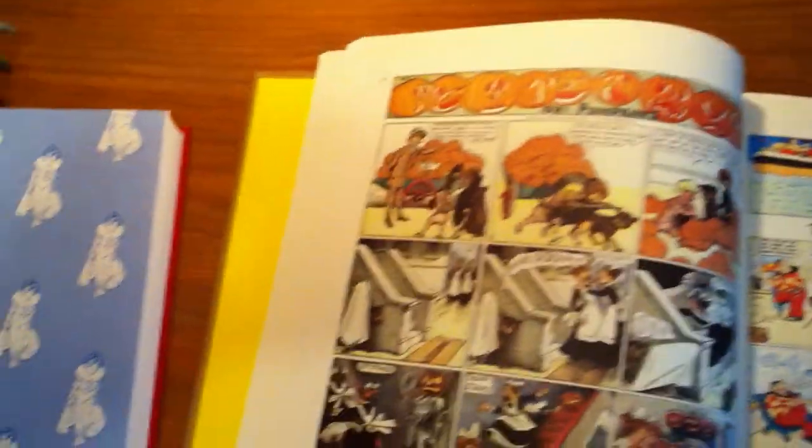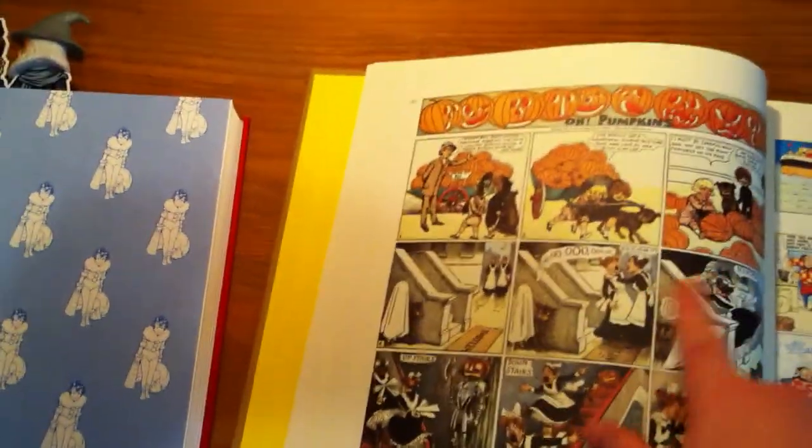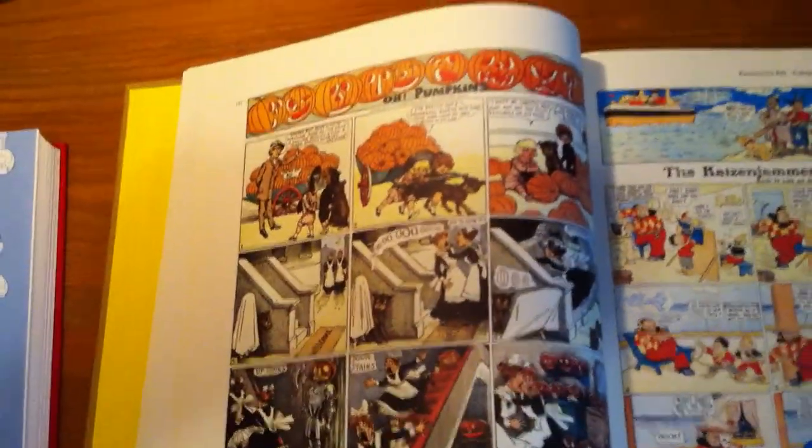And tomorrow we can take a look at more of a story for Buster Brown in panels, and we can look in depth at a Katzenjammer Kids cartoon.